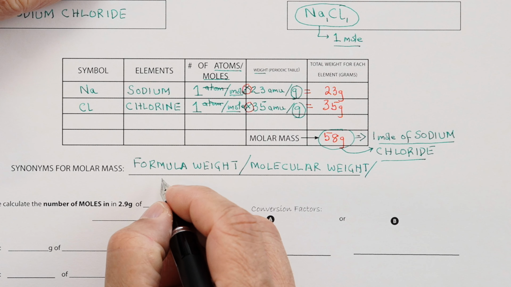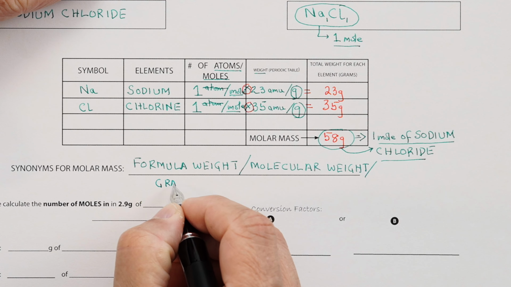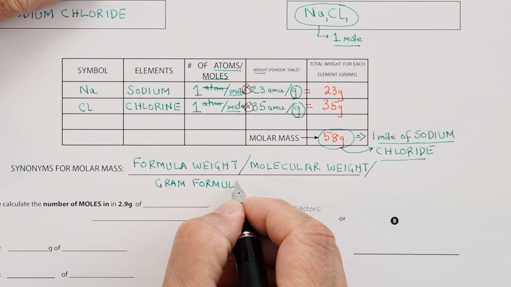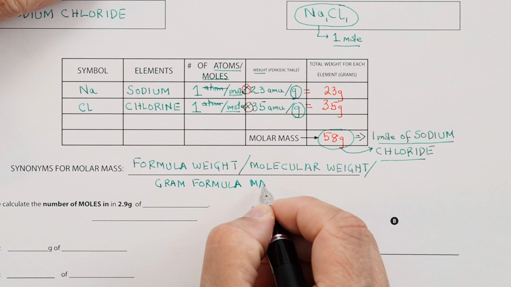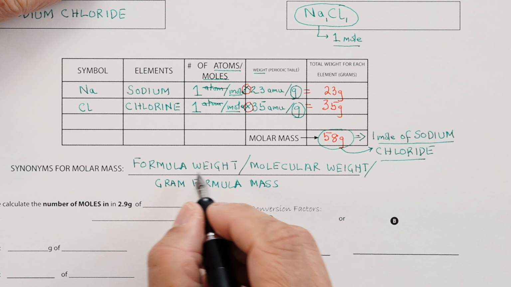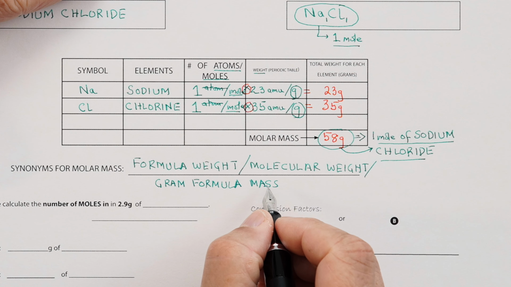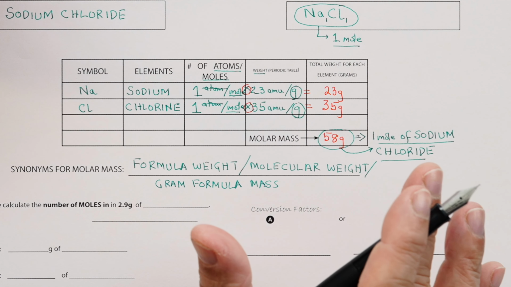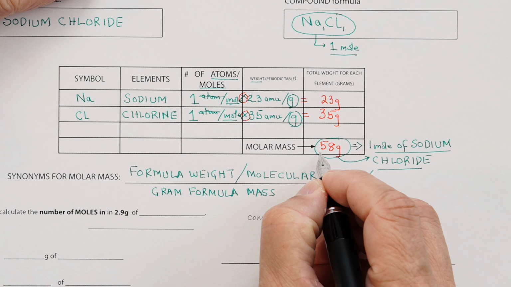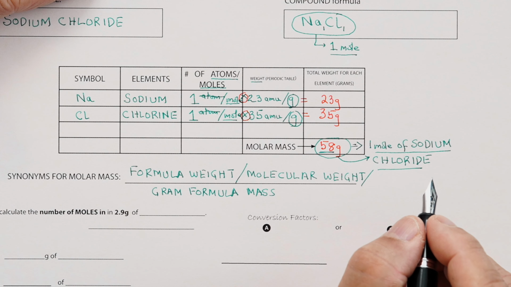Okay, and for certain classes of compounds, like sodium chloride, you may also see the phrase gram formula mass. Just remember, whenever you see any of these terms, formula weight, molecular weight, gram formula mass, you are simply doing this entire calculation to come up with this number right here. So that is how you go about calculating molar mass.